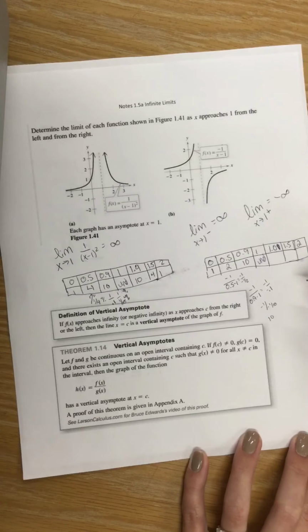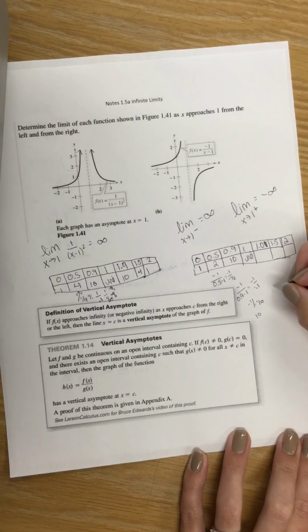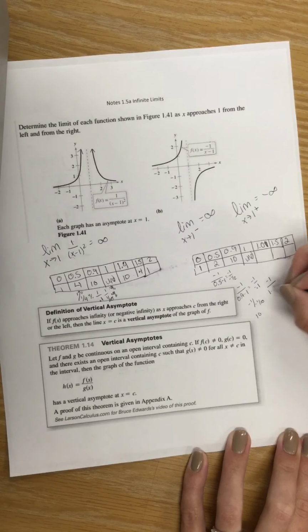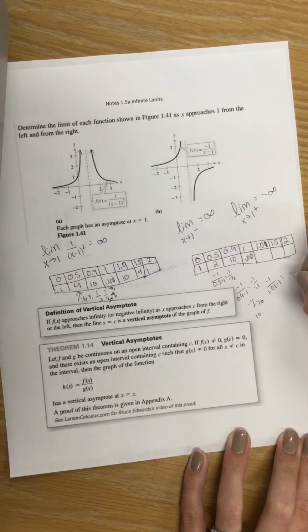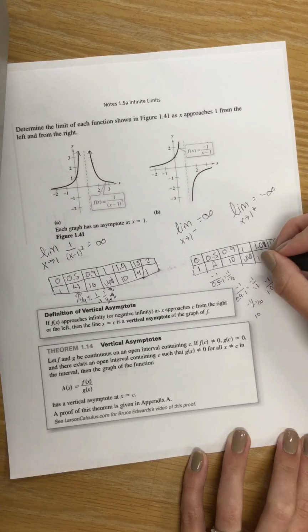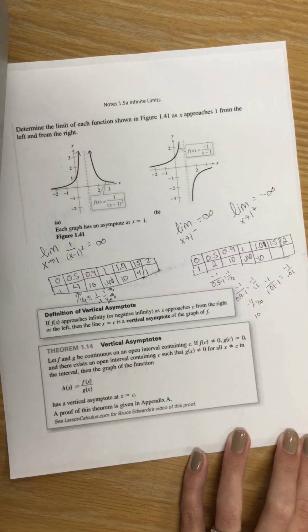What about when we're getting into the 1.01? Well, we could do negative 1 over 1.01 minus 1, which is going to be negative 1 over 0.01, which is exactly what we did over here. But look, this one doesn't have the negative there, so it's actually negative 10.